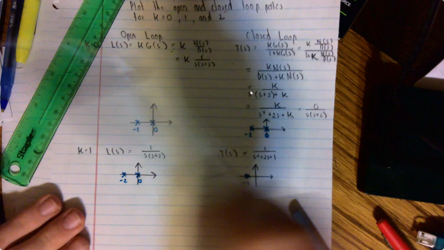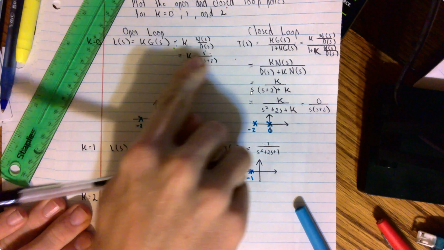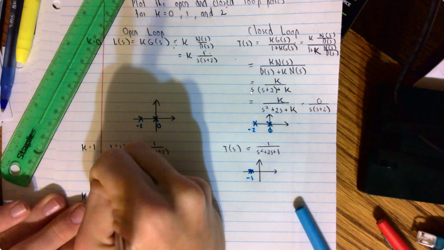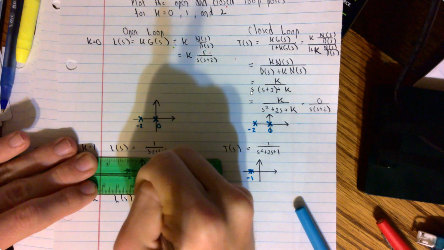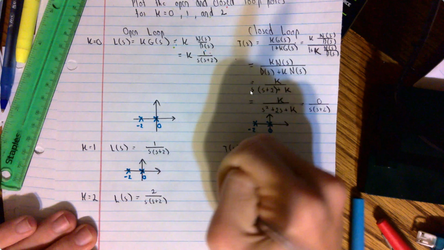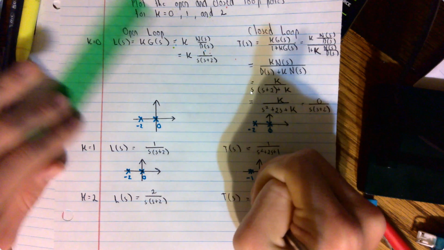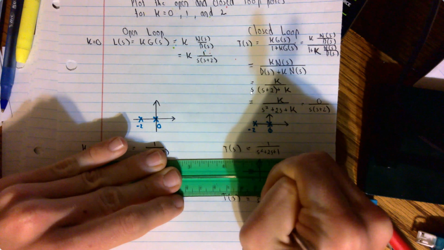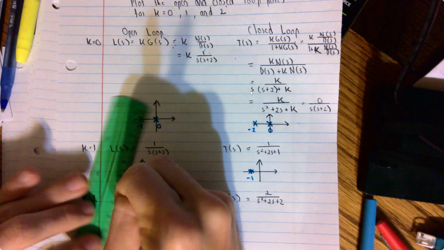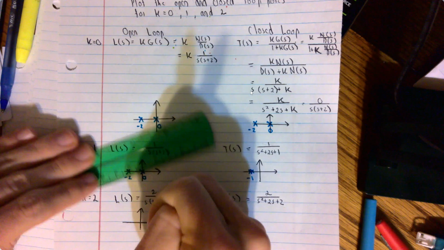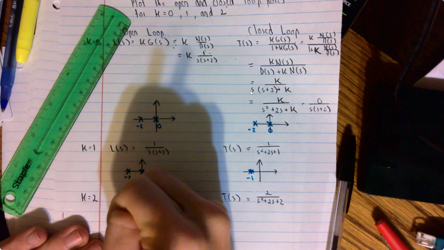Now, when you increase K to 2, your L of S is going to become 2 all over S times S plus 2. And then your T of S is going to equal 2 all over S squared plus 2S plus 2. And so when we plot this one, your open loop poles are still going to remain in the same location, at 0 and -2.